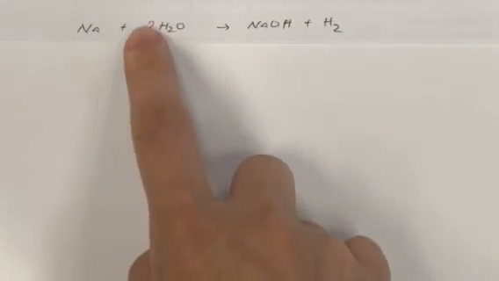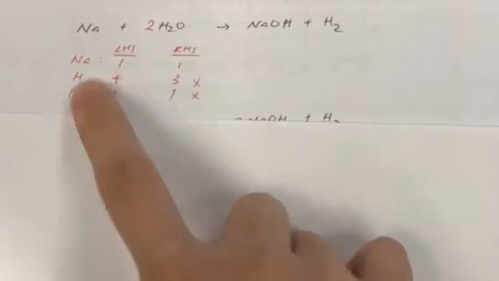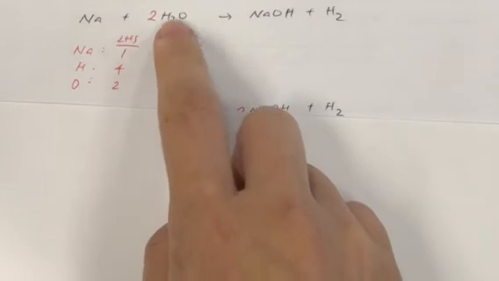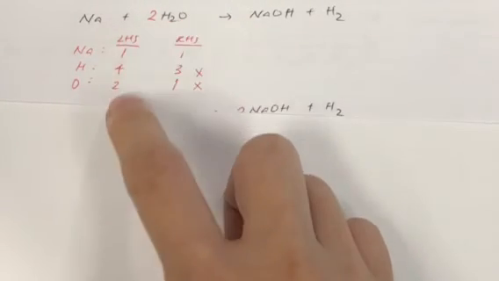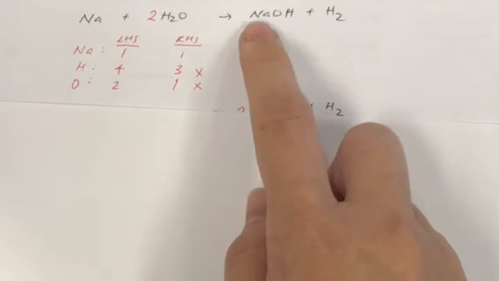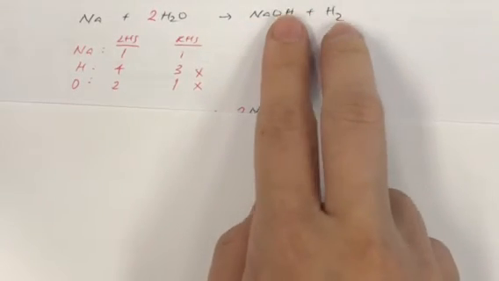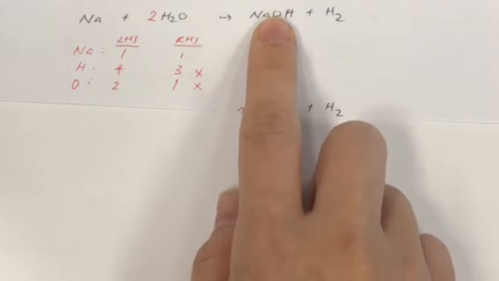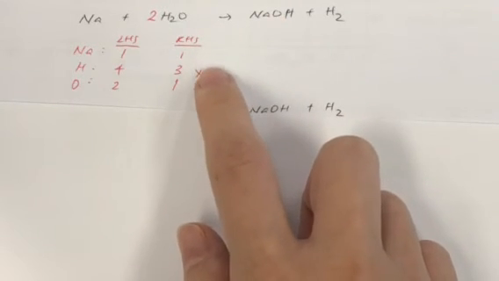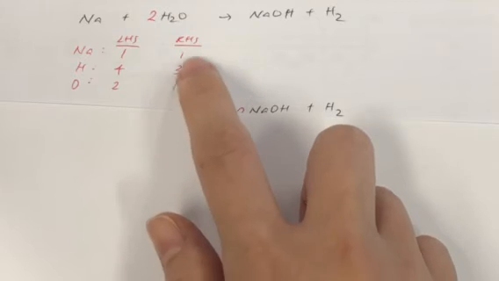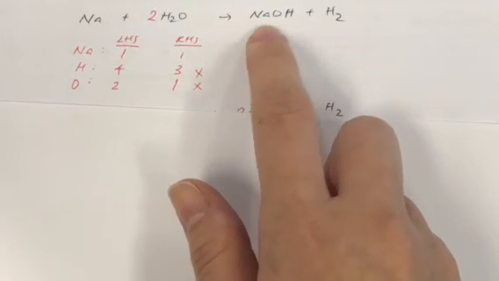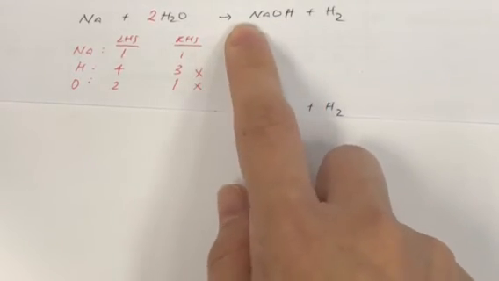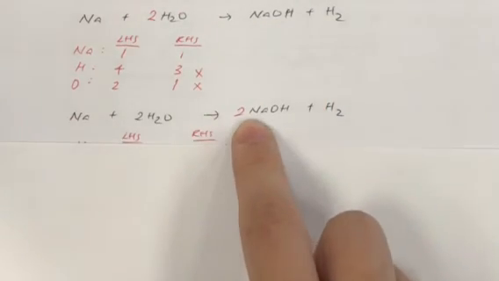After you put the number 2 here, you count again, and you will see that there is 1 sodium on the left, 2 times 2, 4 hydrogen on the left, and 2 oxygen on the left. On the right, it remains the same: 1 sodium, 3 hydrogen, and 1 oxygen. So both of these are not balanced for hydrogen and oxygen. So we need to add on the right, where we can see oxygen and hydrogen both at the same time. So we'll add here, and the number will increase to 2.